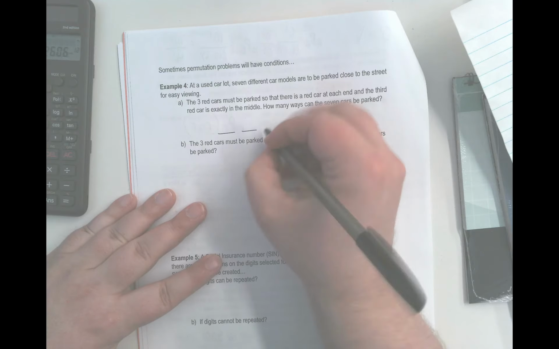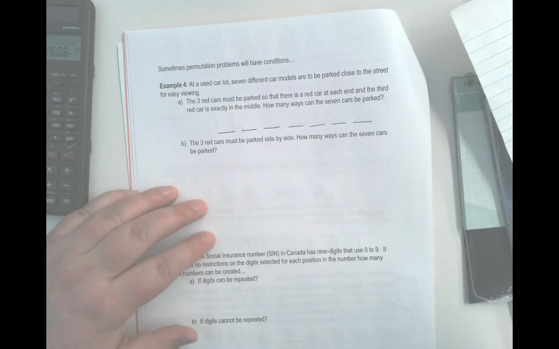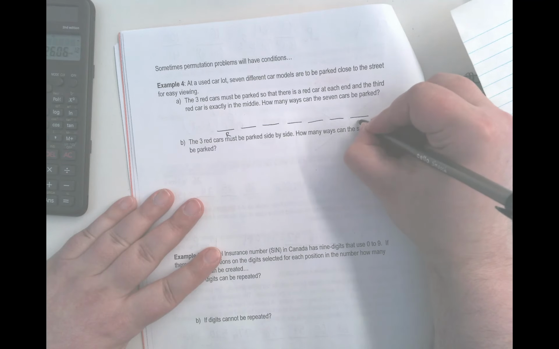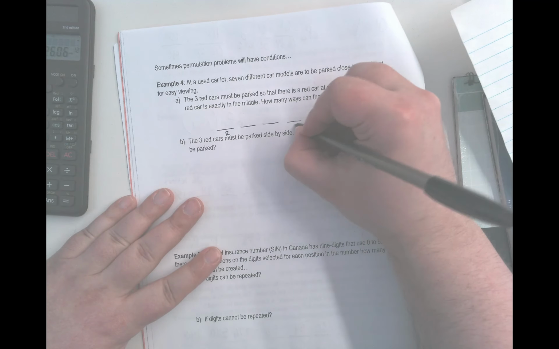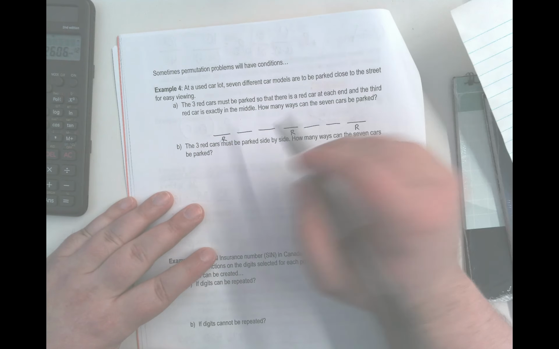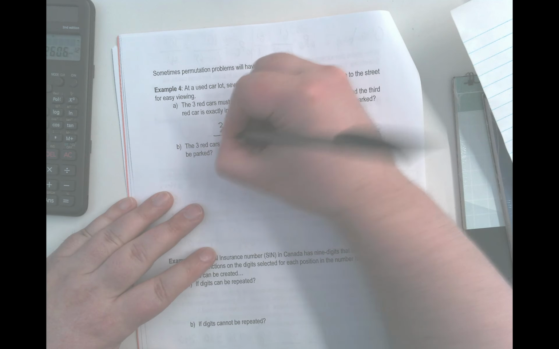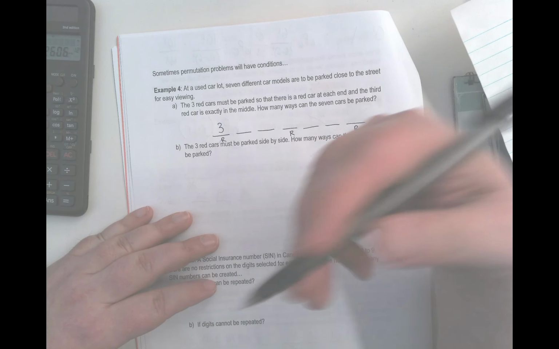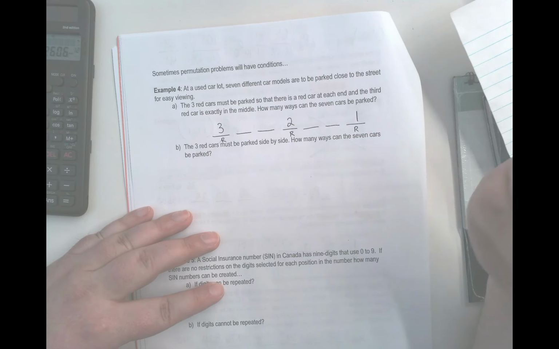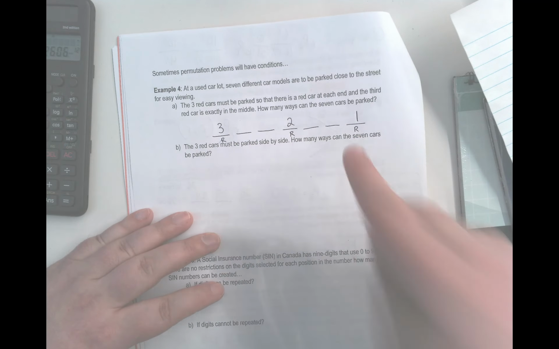So this is a case where we can't really use the permutation formula, so I'm going to write out the different slots. We know there has to be a red car at the beginning, a red car at the end, and a red car at the middle. So there are 3 red cars altogether. There are 3 possibilities for the car on the left side. Then there are 2 possibilities for the one in the middle, and there's 1 possibility for the car at the end. Okay, so that's just considering the red car.